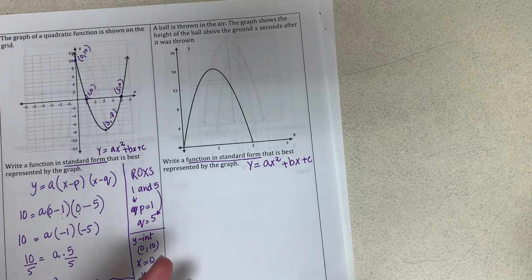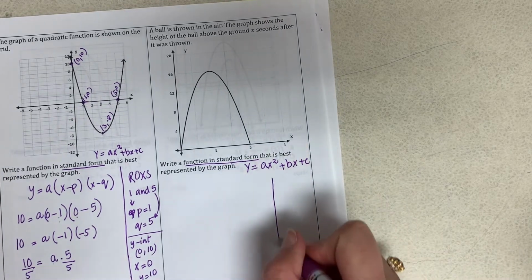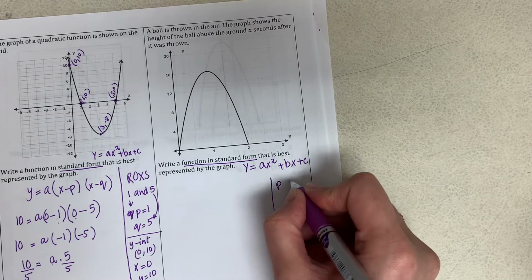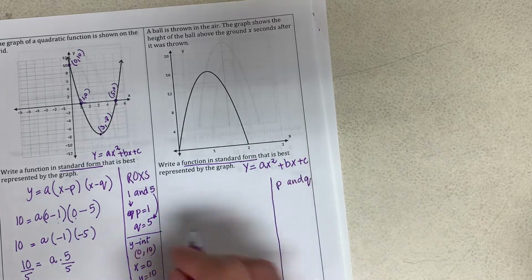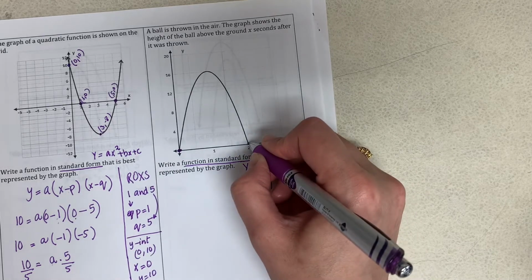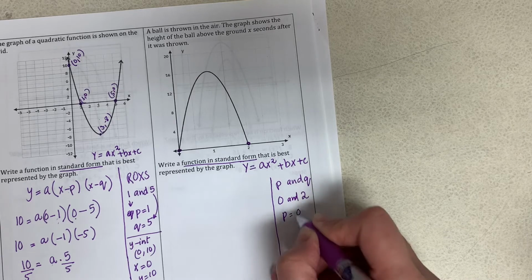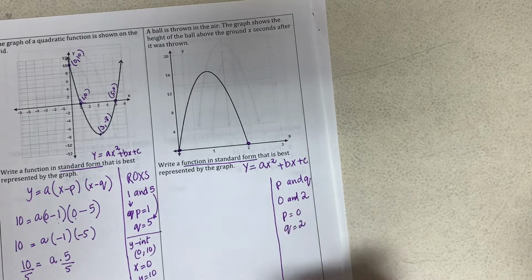Since we are working on the factored form, I would use the x-intercepts. So let's make the list. I need P and Q. So P is 0 and Q is 2. So P is equal to 0 and Q is equal to 2.